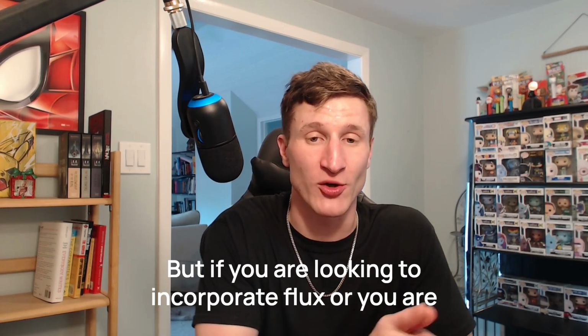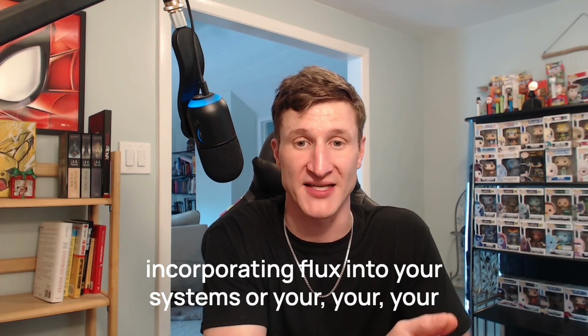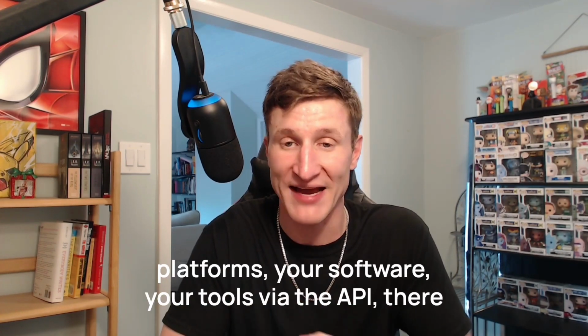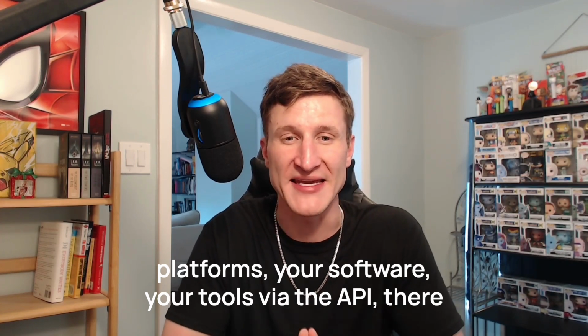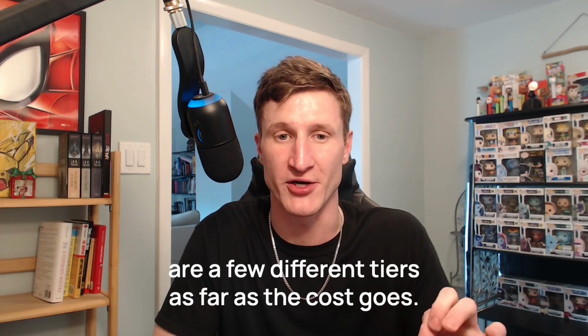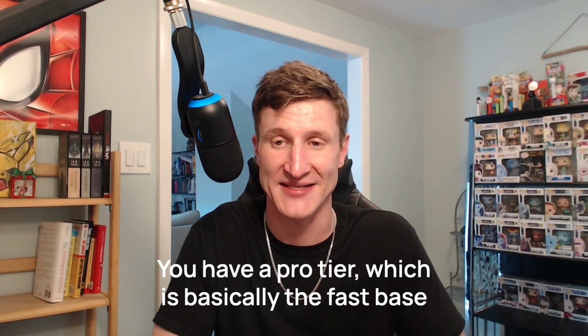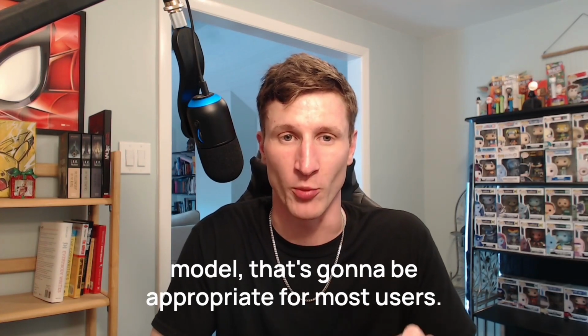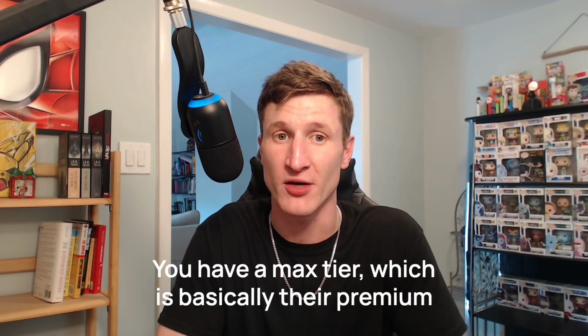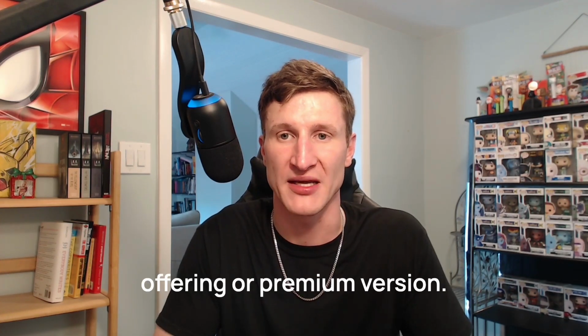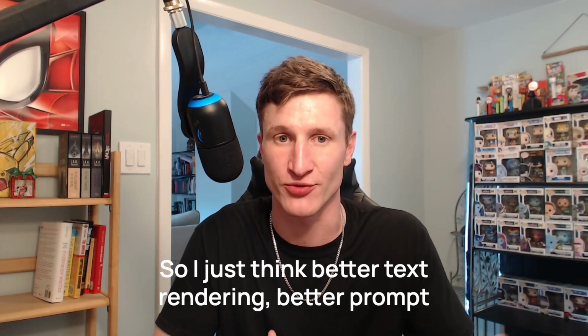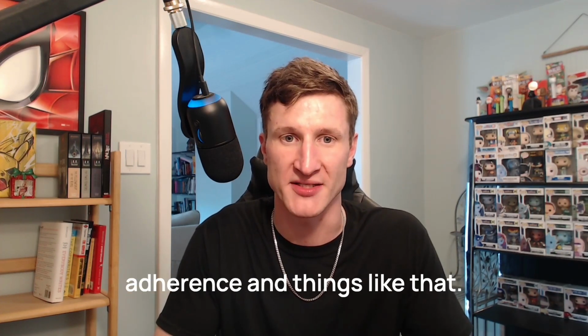But if you are looking to incorporate Flux, or you are incorporating Flux into your systems or your platforms, your software, your tools via the API, there are a few different tiers as far as the cost goes. You have a pro tier, which is basically the fast base model. That's going to be appropriate for most users. You have a max tier, which is basically their premium offering or premium version. So just think better text rendering, better prompt adherence and things like that.